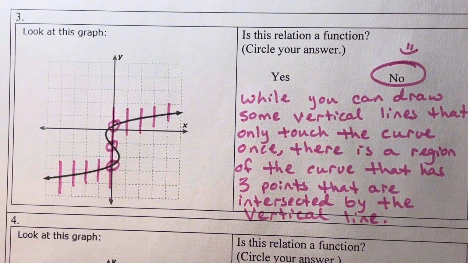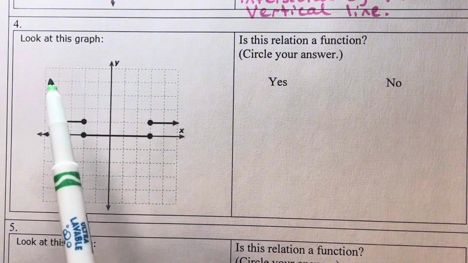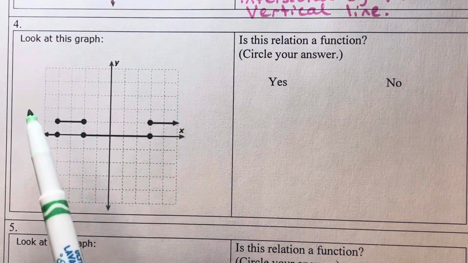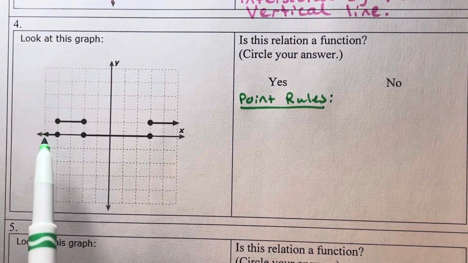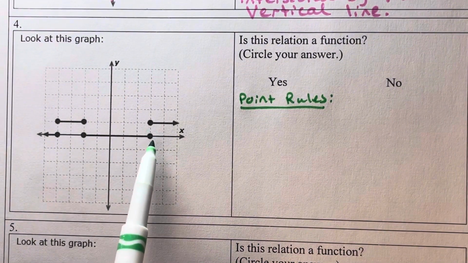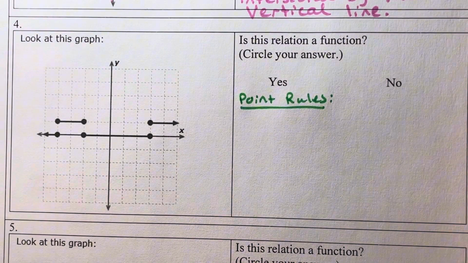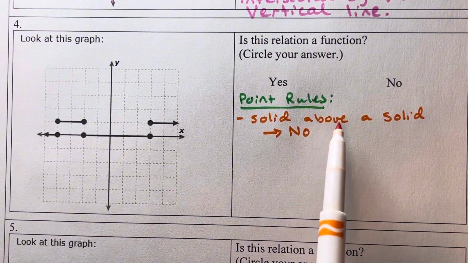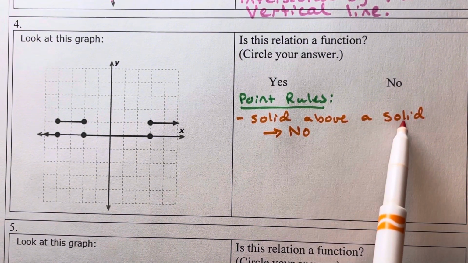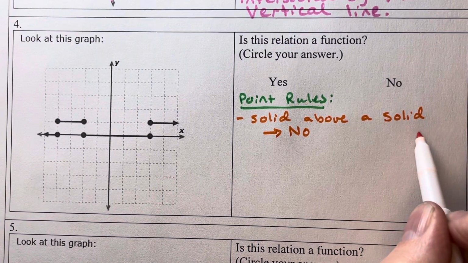And there you go. In example 4, we are going to look at this graph and determine if the relation shown is a function. So this graph shows points and lines. Let's find out what the point rules are. Rule number 1, if you have a solid point above another solid point, then the answer is no, this is not a function. What might that look like?